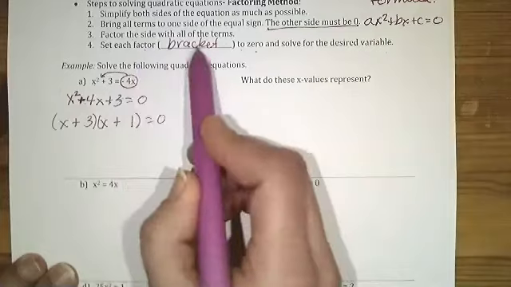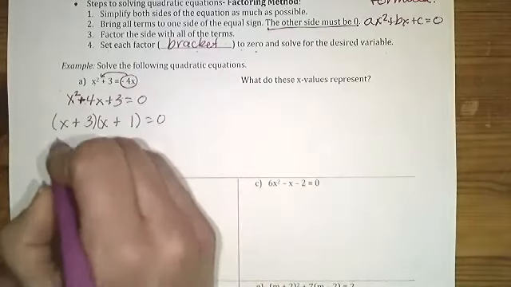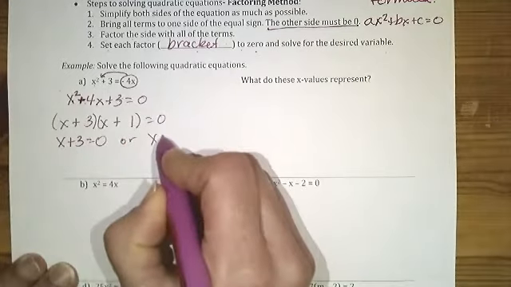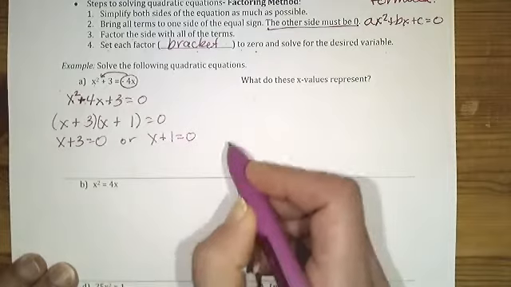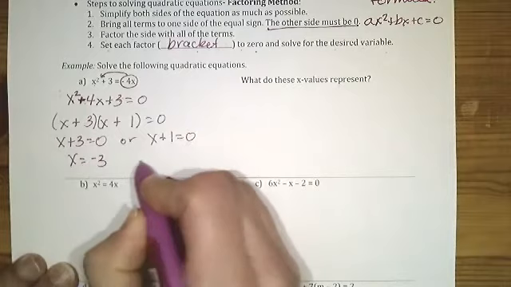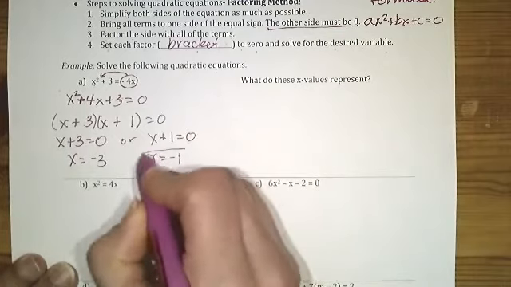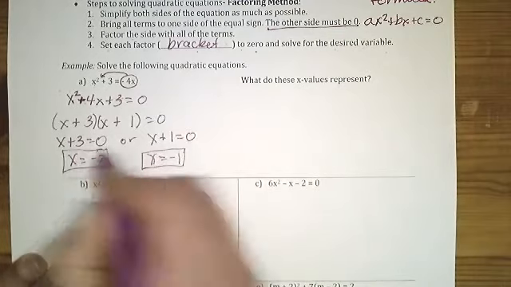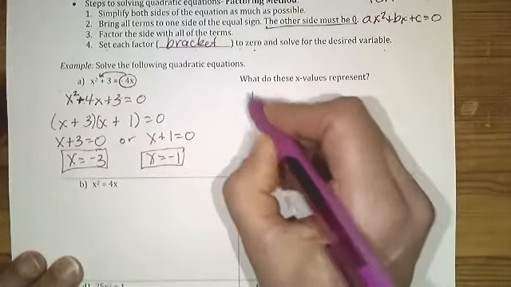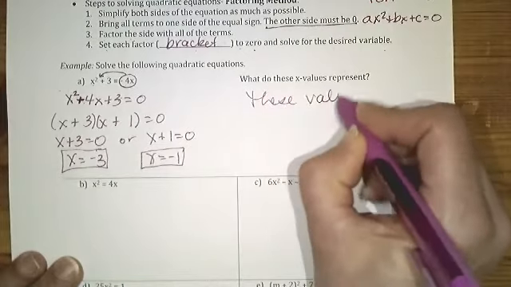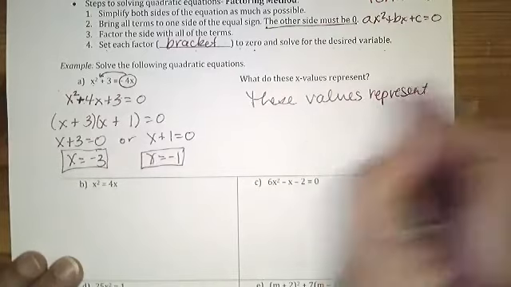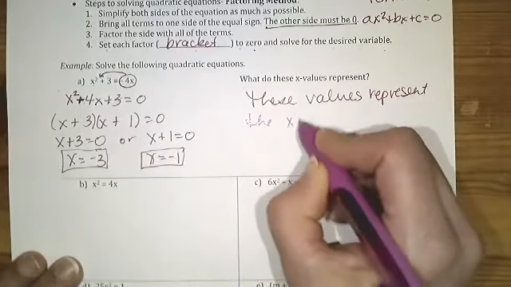Set each factor or bracket to 0. So I'm going to write down the expression in this bracket and the expression in this bracket, and I'm setting them equal to 0. I can solve for the variable here. So I have x is equal to -3 or x is equal to -1. That is my solution. What do these values represent? These values represent the x-intercepts.